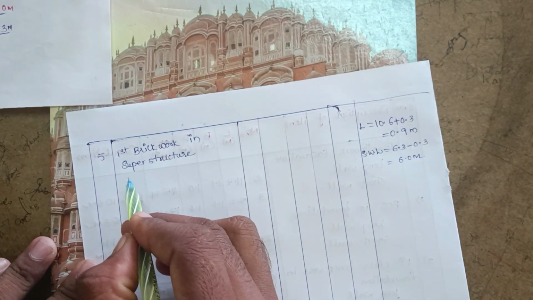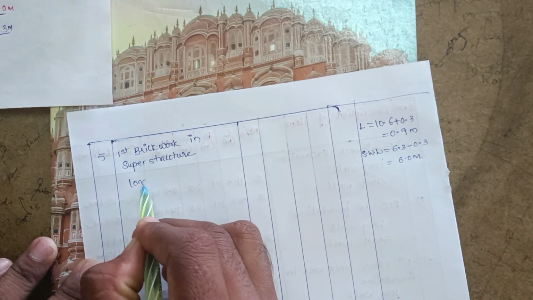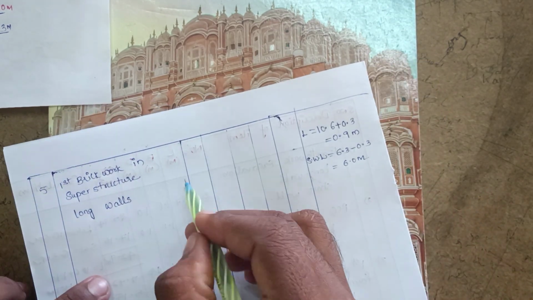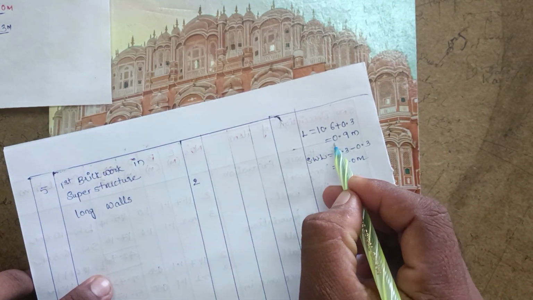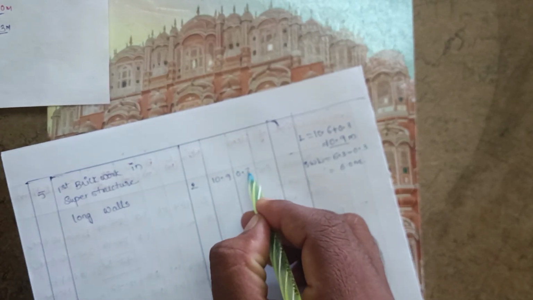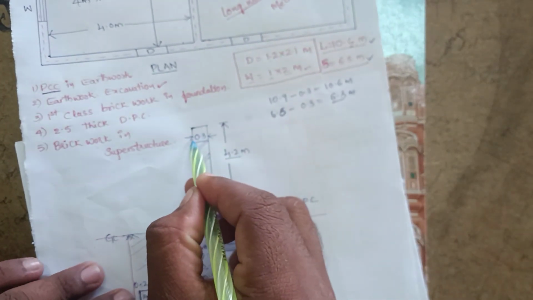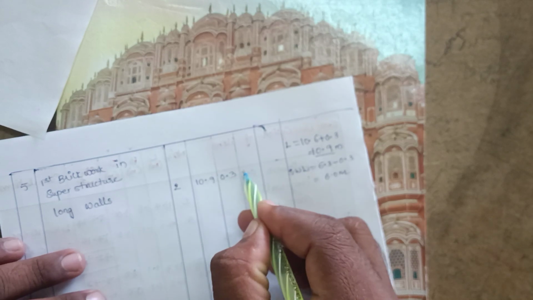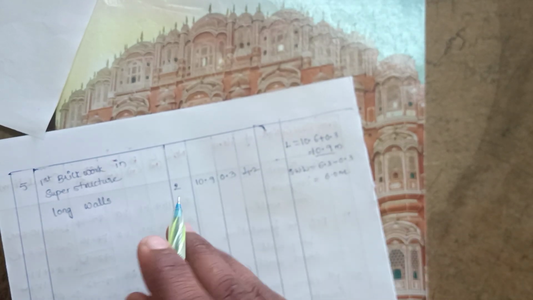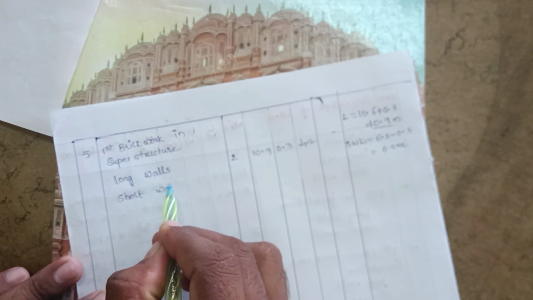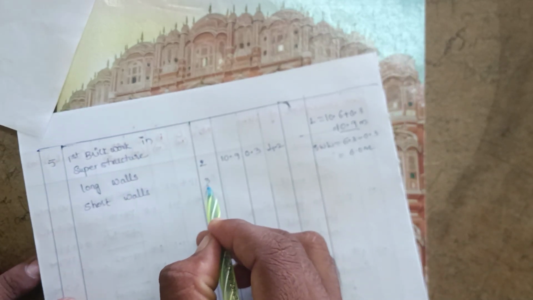Here for long walls there are 2 long walls, with length 10.9, width 0.3, and the depth is 4.2. For short walls there are 3 short walls.